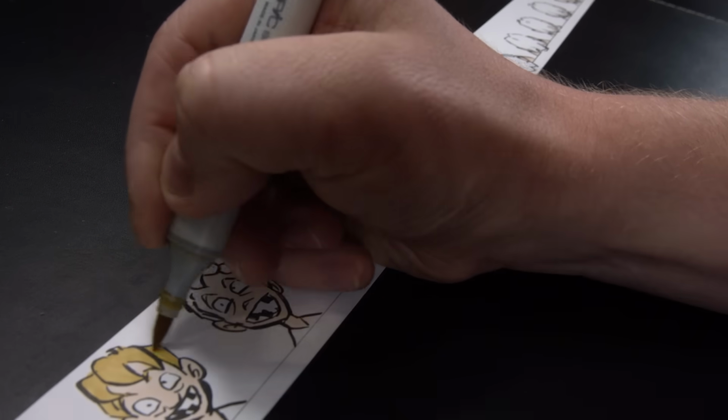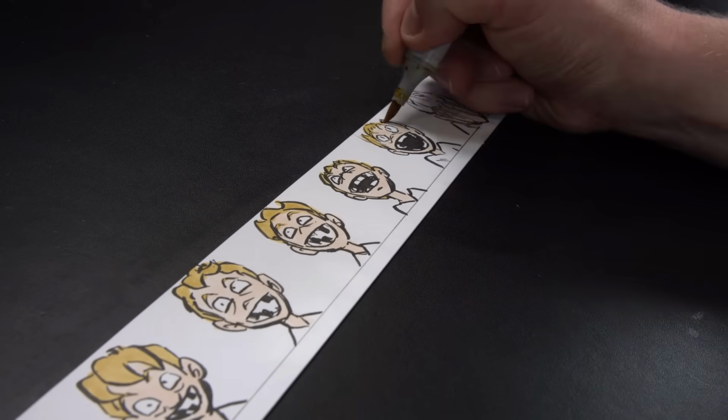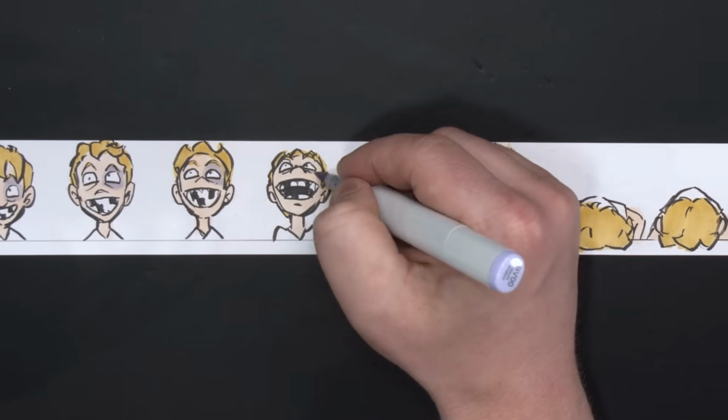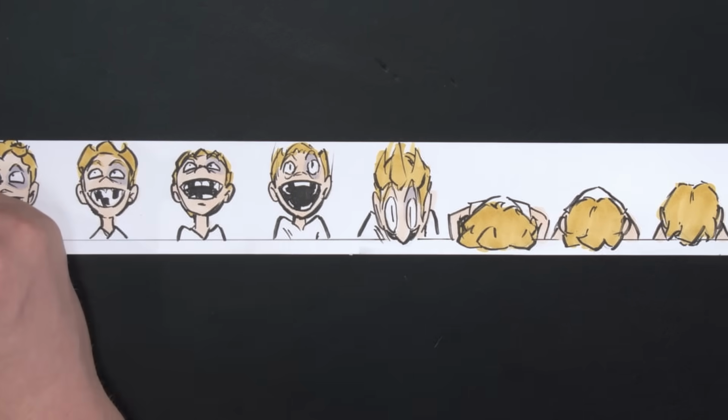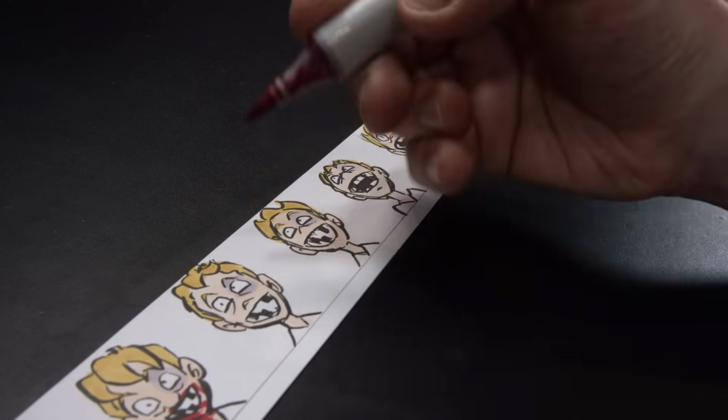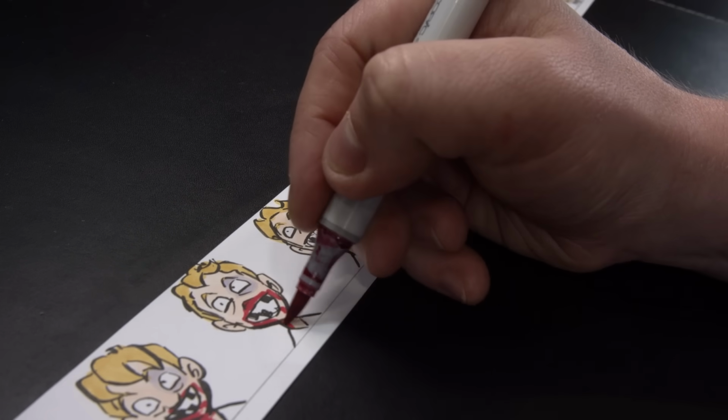All right, last but not least, I laid in the color, and just like before, one color at a time. The real fun for me was getting to the blood. It was honestly one of the most fun things about when I used to do stick figure animation.